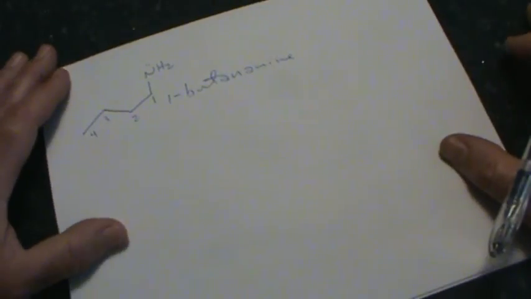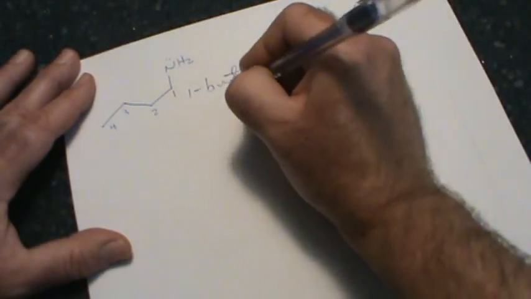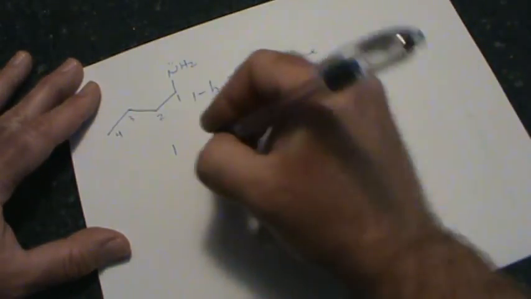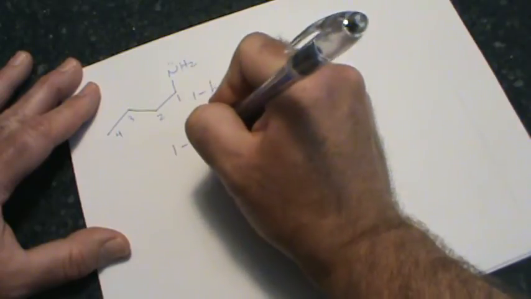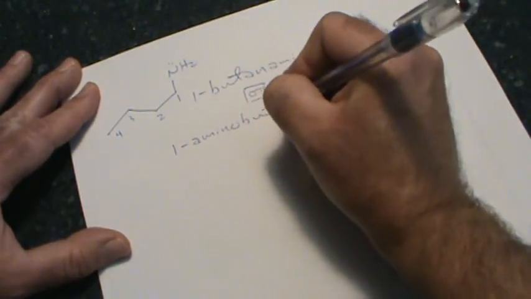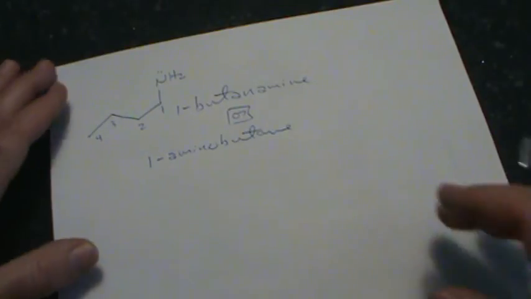So you can name it much the same way we name alcohols if you prefer, but there's also another way. You could also just refer to the amine group as a substituent and call it a 1-amino, that would be the substituent, butane. So with amines, we actually have options. You can name them in a couple of different ways. Both are accepted by IUPAC.